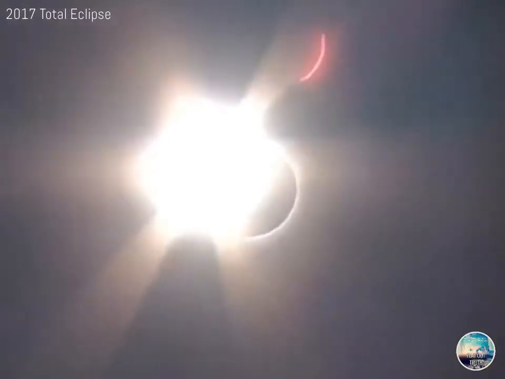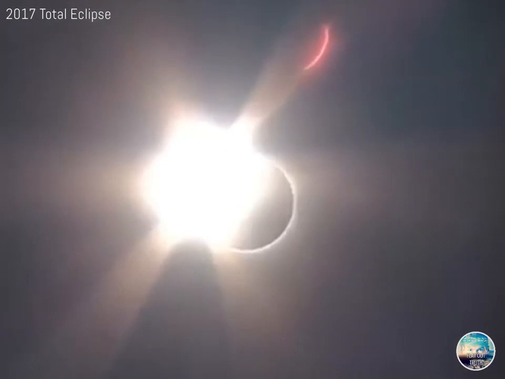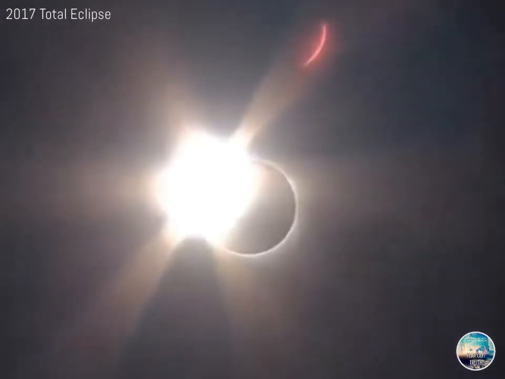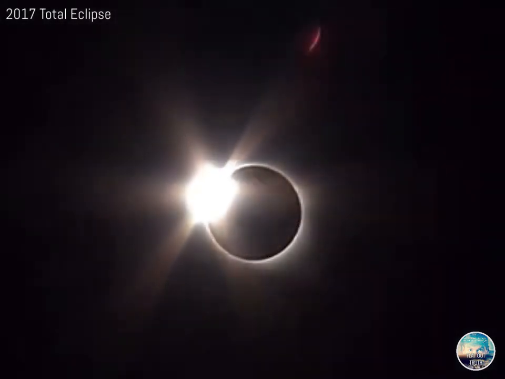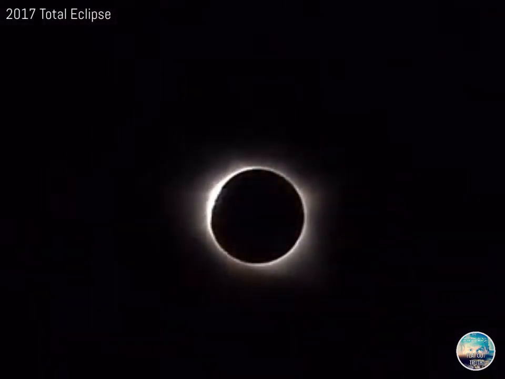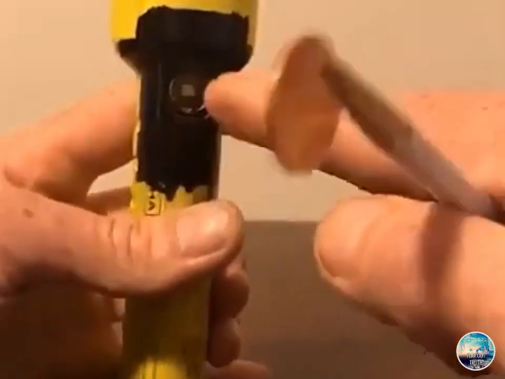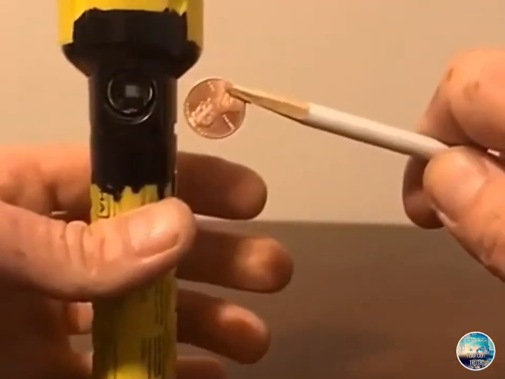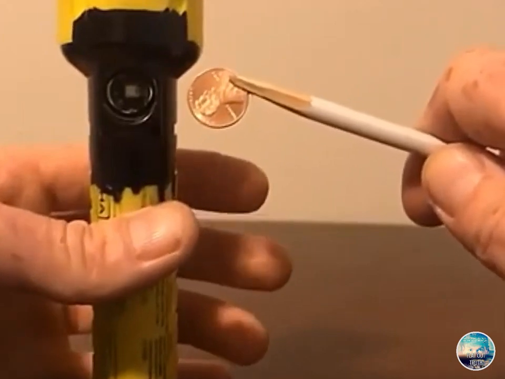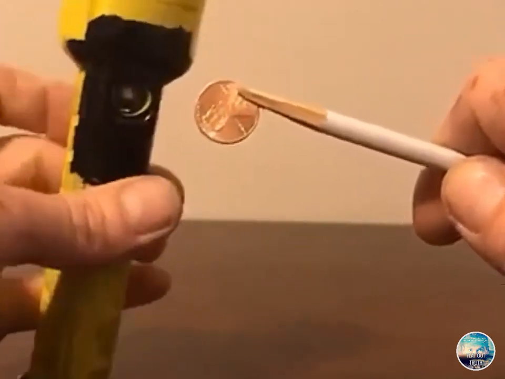Okay, now that you understand that, let's use the 2017 total eclipse to demonstrate to you how this takes place on the geocentric flat Earth. Okay, remembering that the sun and moon are the same size, we're going to use this side light on this flashlight, which happens to be the same size as this penny. So the penny is going to represent our moon, and the flashlight is going to represent our sun. So let's move our sun source in local as it would be on a flat Earth.